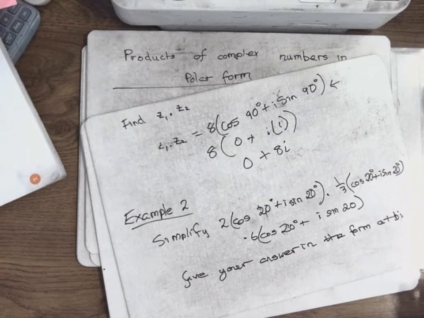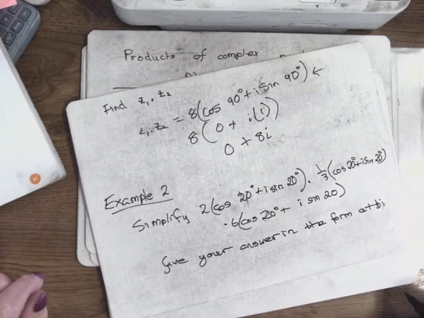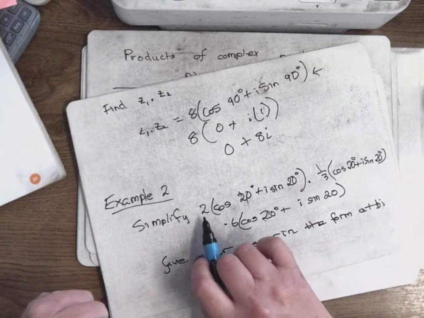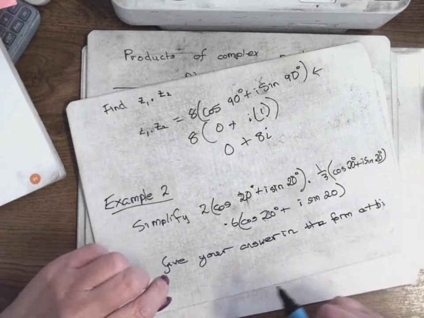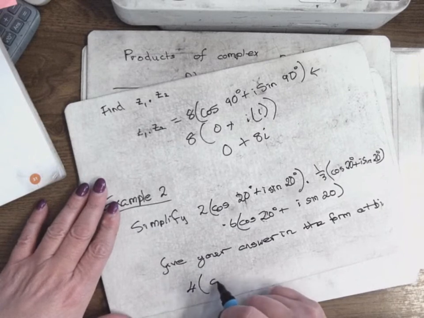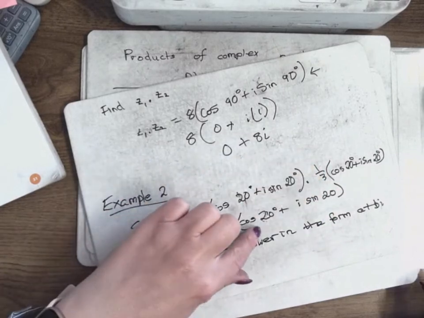Okay, so I'm multiplying three numbers here, three complex numbers in polar form. A lot easier multiplying them out in polar form than it is in rectangular form, isn't it? All you have to do is do 2 multiplied by a third multiplied by 6, which is 4. And then it's three numbers, so you add your three angles, 20, 40, 60.